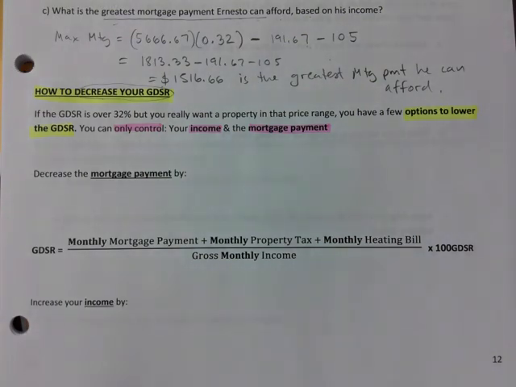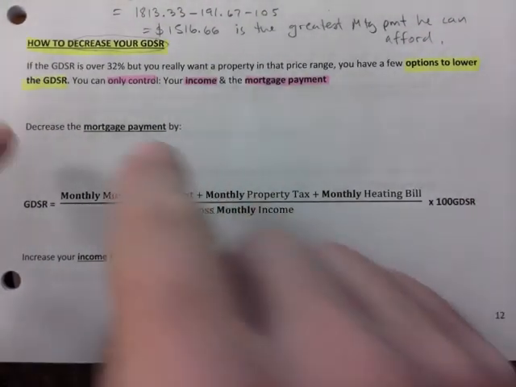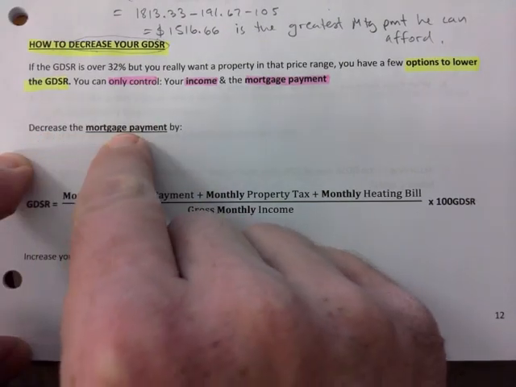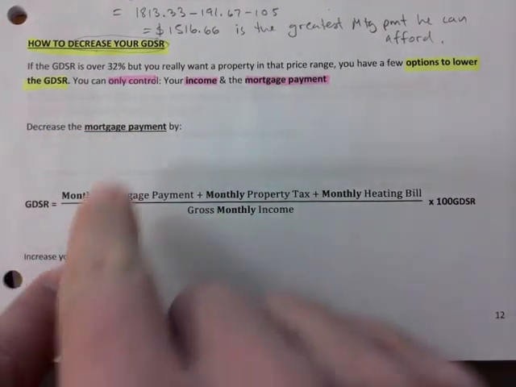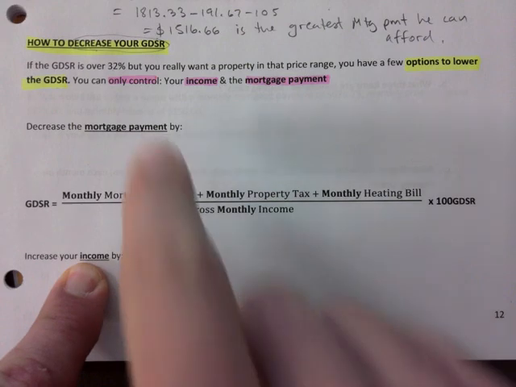Heating. You can't say, oh, I'm just going to turn down the temperature on the house. The bank will think you're just being silly, right? You can't. That is something they estimate. You can't affect that. But the only thing is you can decrease the mortgage or increase your income. Those are your two options.